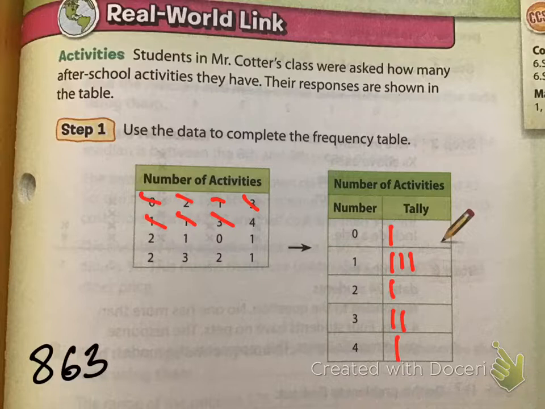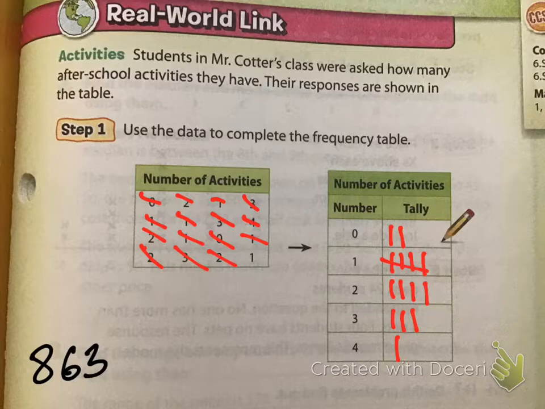Got a 4, cross it off. Got a 2, cross it off. Got a 1, cross it off. Got a 0, cross it off. Got a 1, cross it off. See, I did the 5. Got a 2, cross it off. Got a 3, cross it off. Got a 2, cross it off, and got another 1. Excellent. So that's the answers that we've got in our tally so far.